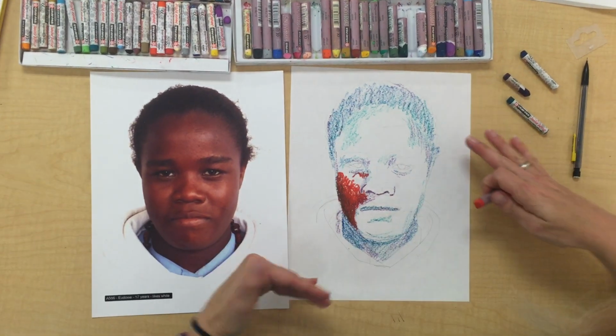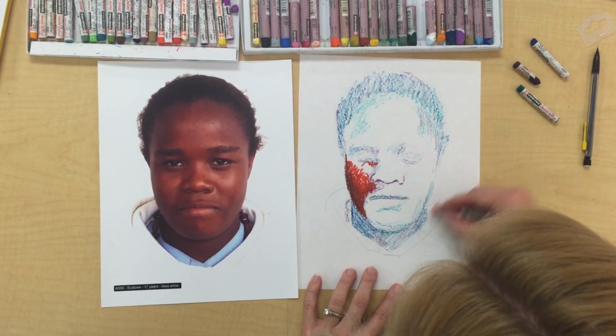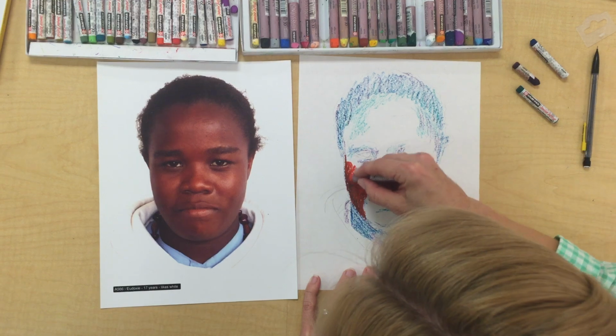And I would continue this whole thing. I'm going to continue working right here just so you can see it, but I would work this all the way around next.